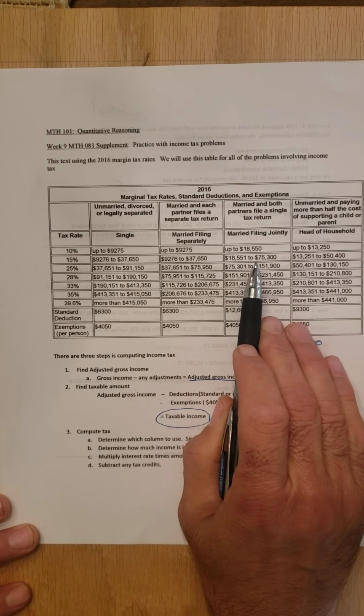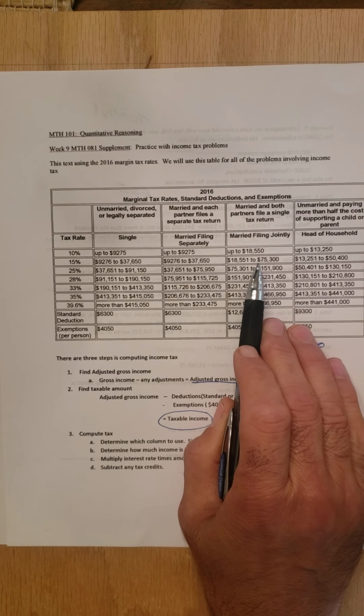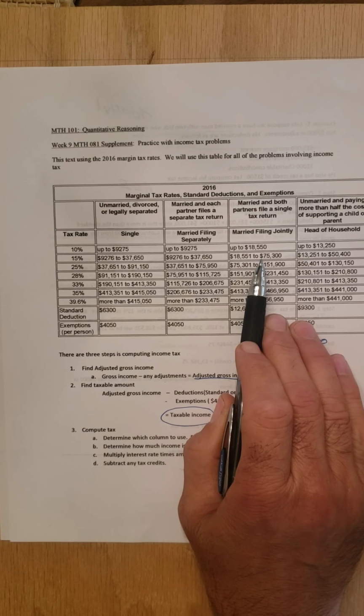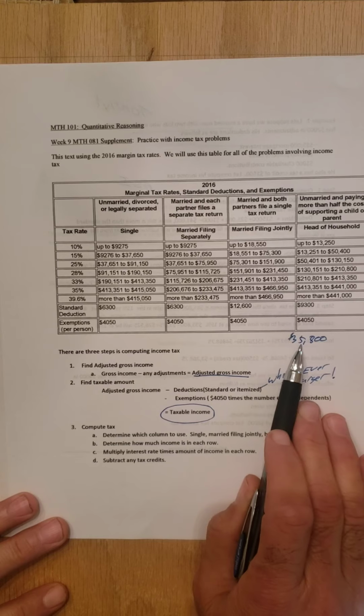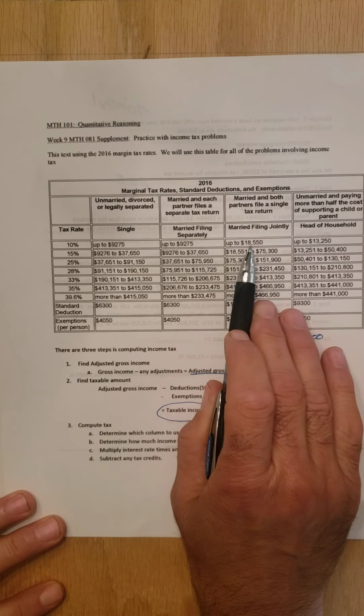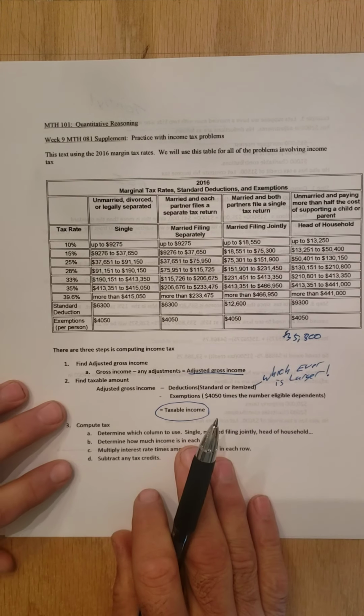Okay? So he's not going to pay 15% of this. Everybody pays 10% of their first 18,550. Okay?